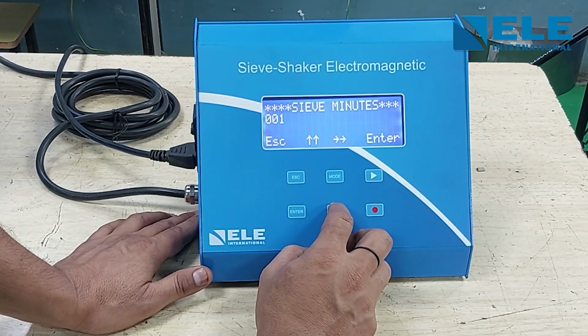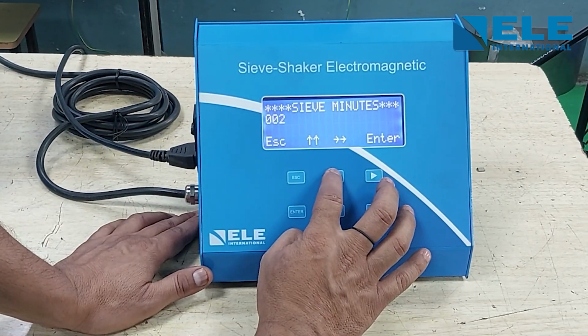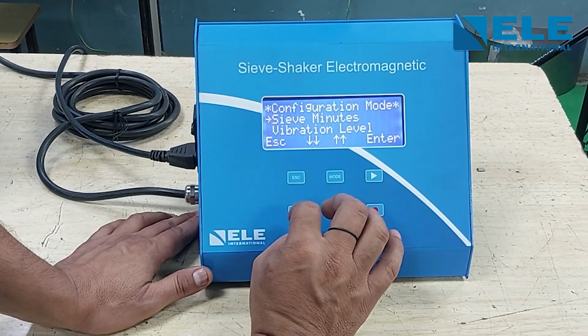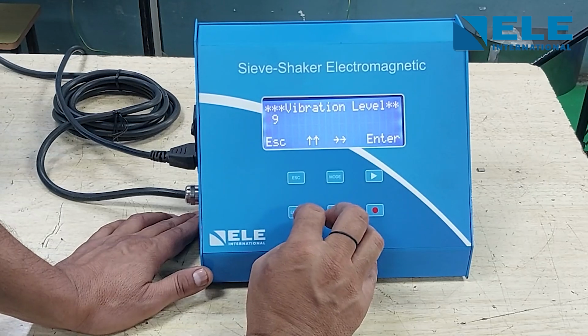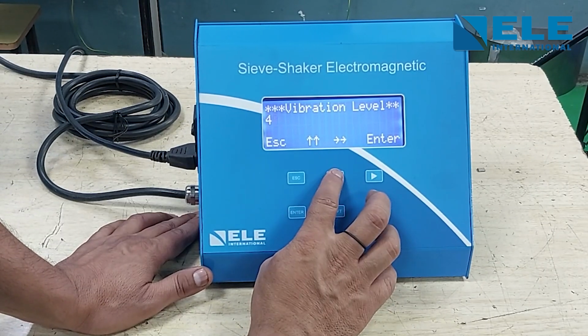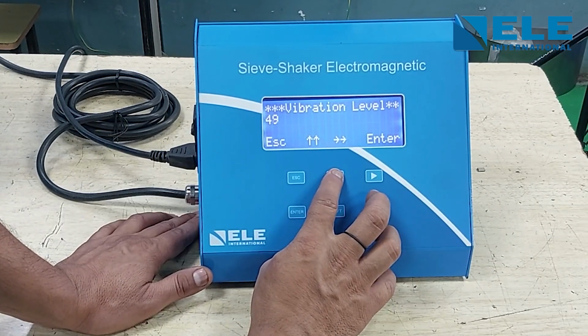The first one is sieve minutes. Select sieving duration in minutes, from 1 to 999 minutes. The second one is vibration level. Selects a level of vibration from 0 to 99.